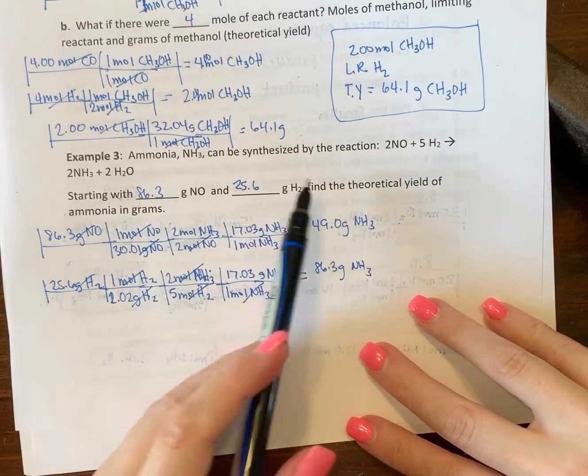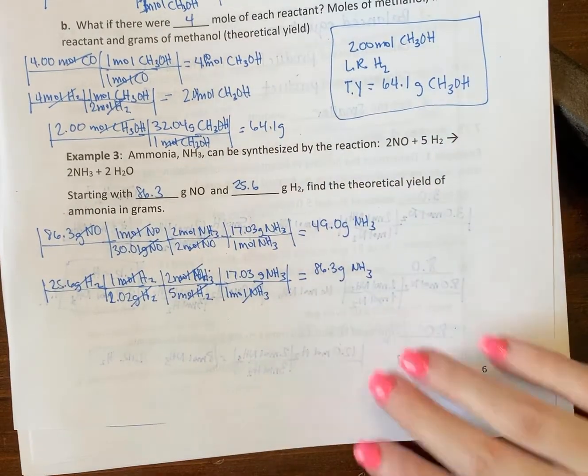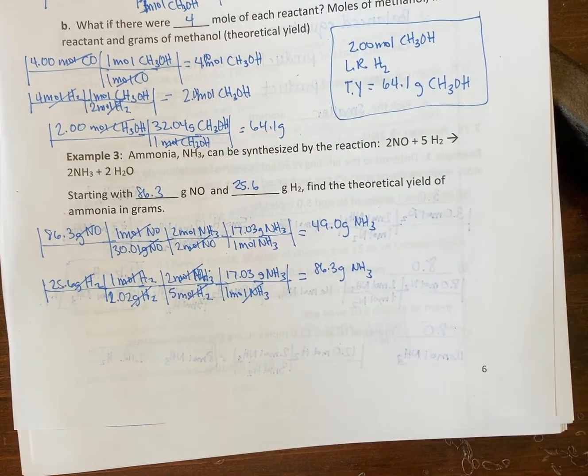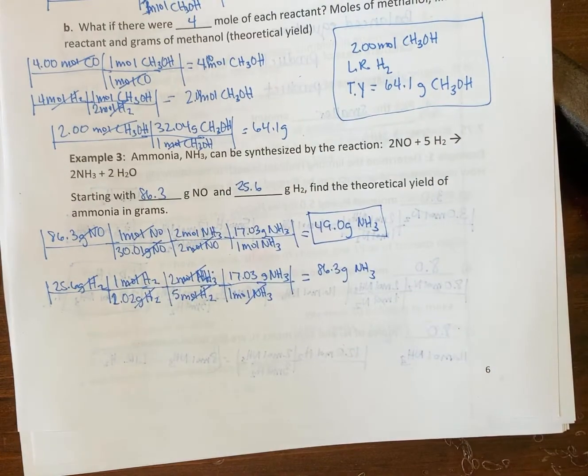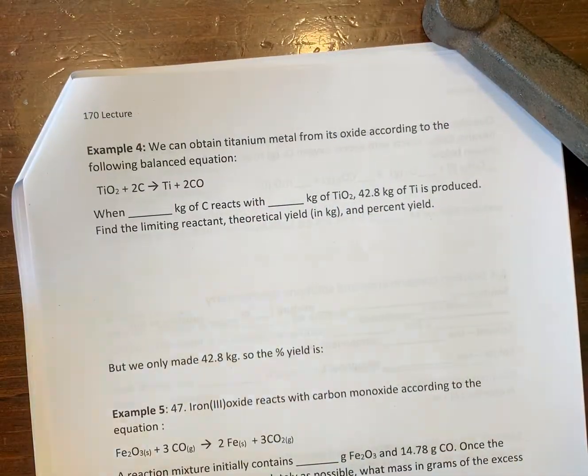The question says, find the theoretical yield of ammonia in grams. That would be the one we produce the least amount of. So that'd be this one. It only asks for one thing, so put a box around it. That's it. Let's try a couple more.